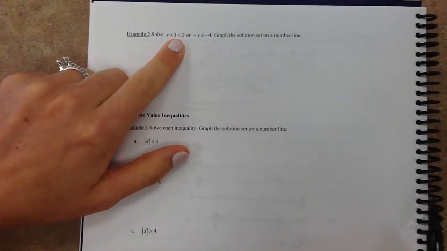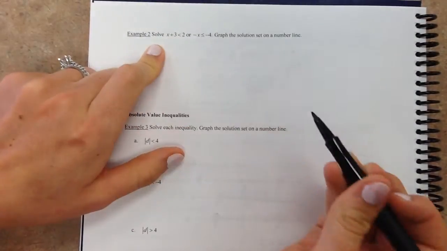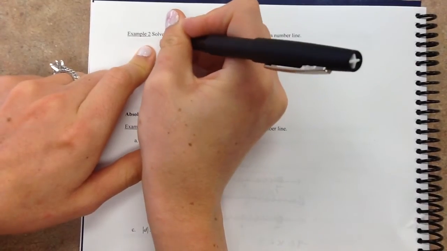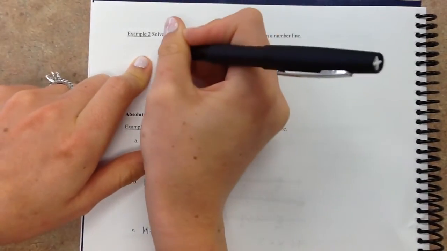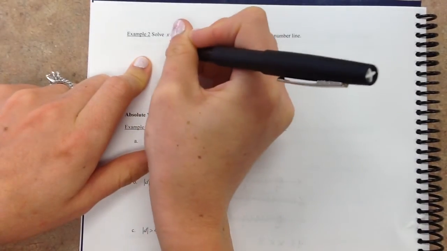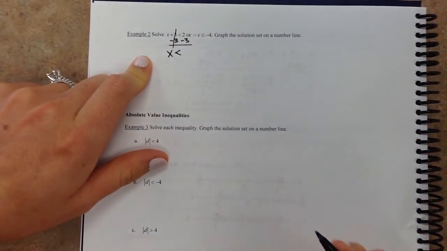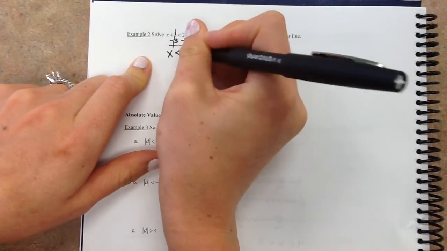So here, these are just quick little one-step inequalities. We want to get the x by itself. So the opposite of adding 3 is to subtract 3, and we do it to both sides. So these cancel, we get the x alone. Keep the less than, because we haven't done anything to change the sign. And 2 minus 3 is negative 1.